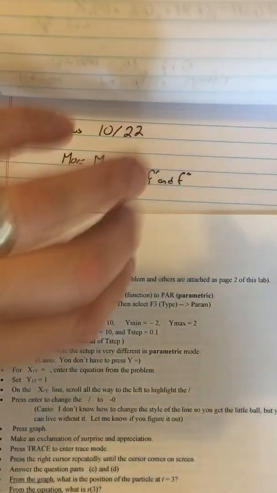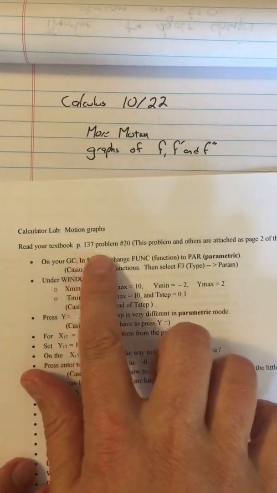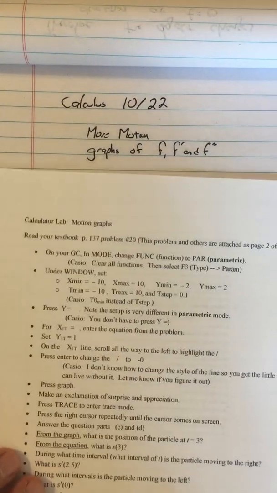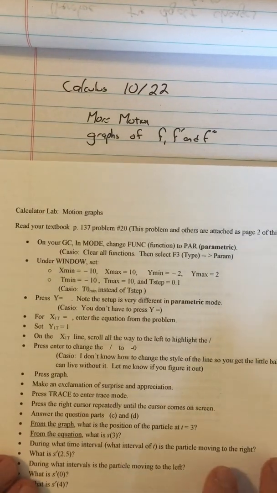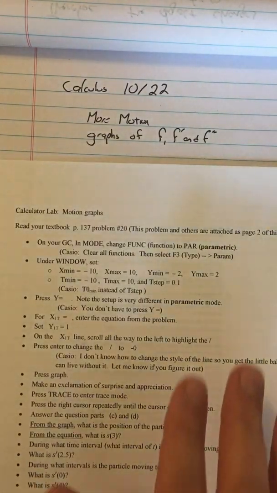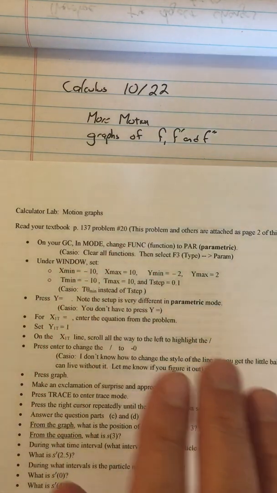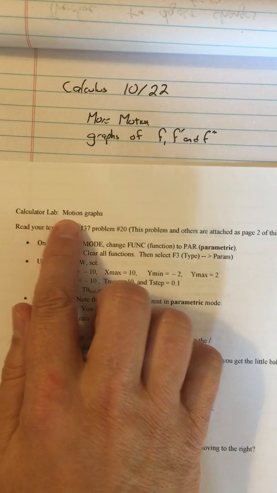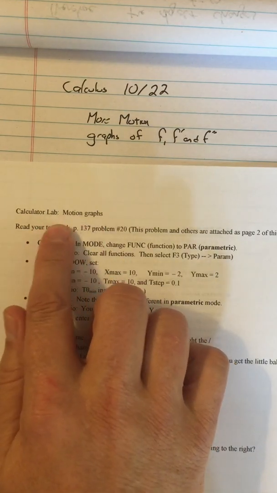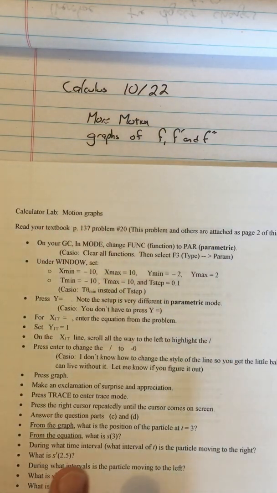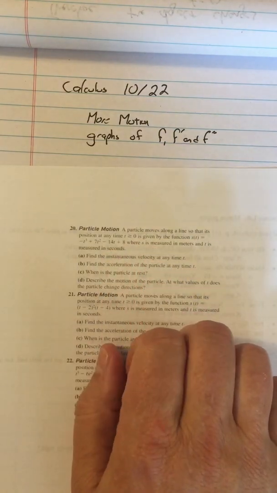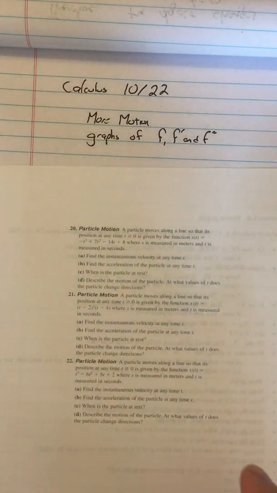That's the question I want to really examine now, and we're going to examine it using your book, page 137, problem number 20. Before we do anything else, go to where the Google Classroom has all the videos and find Calculator Lab motion graphs. I think it just says motion lab. Download that and look at it. It refers to page 137, problem number 20, which I printed on here, but it's a little hard to read, so you might want to go to the textbook on the website.